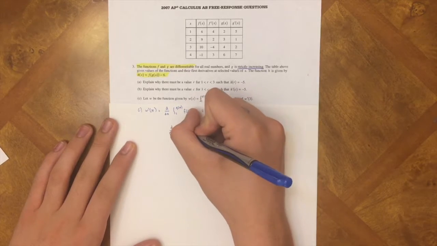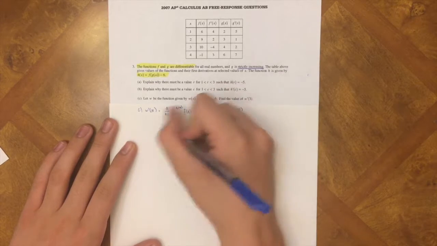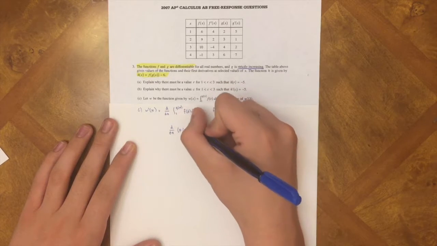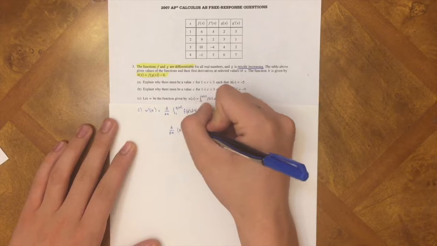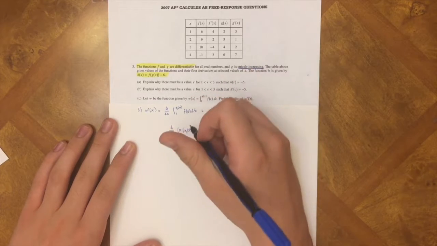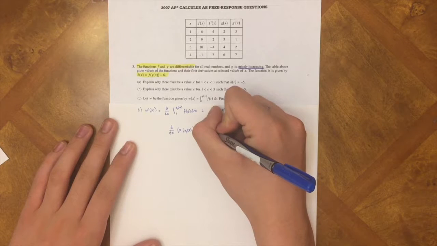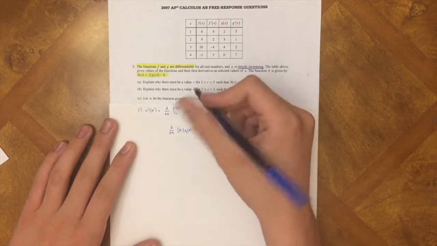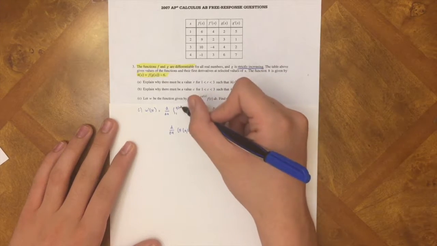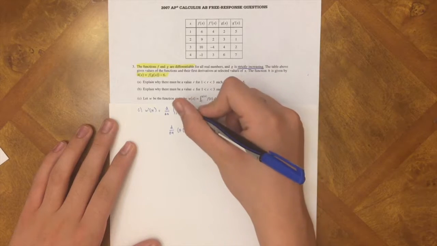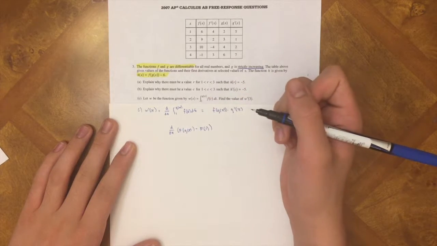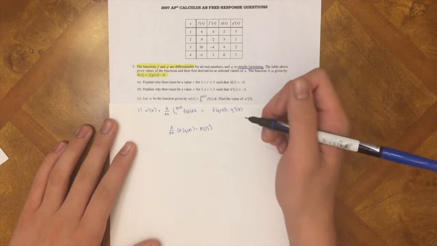Basically, it's the derivative of the inside, which you could do with capital F, which is basically the antiderivative of the lowercase f function. And you see that the integral is equal to F of g of x minus F of 1, which is just the fundamental theorem of calculus.